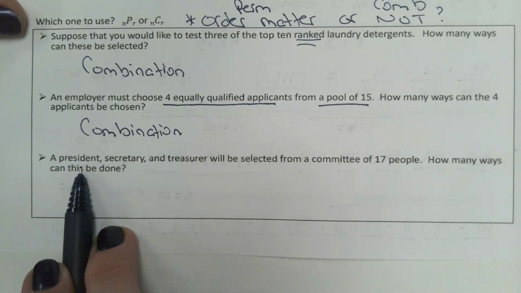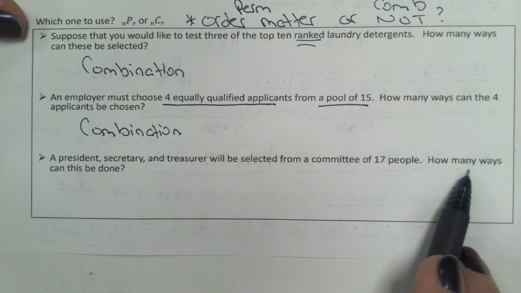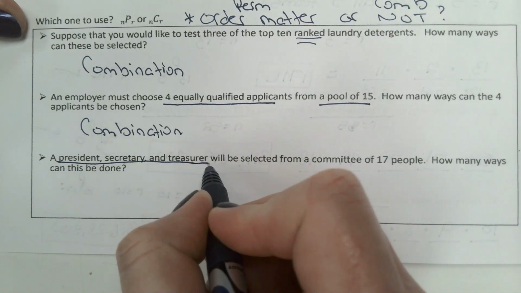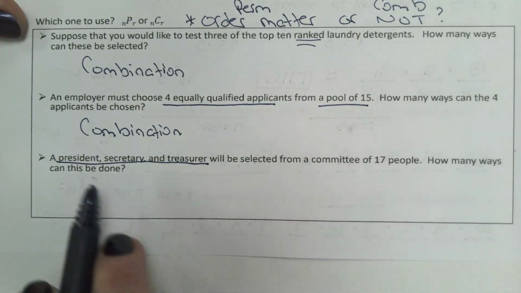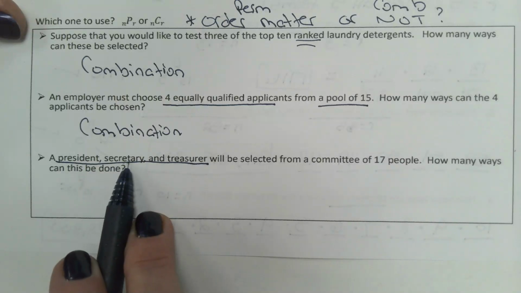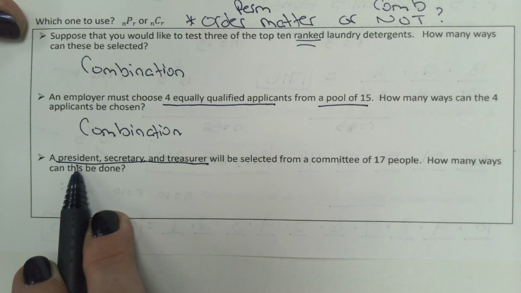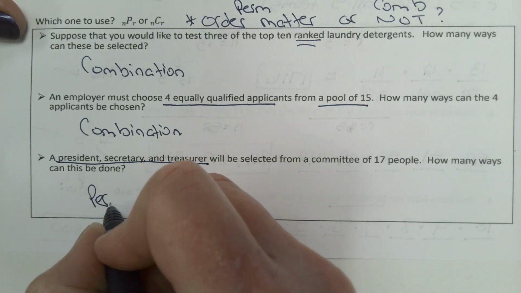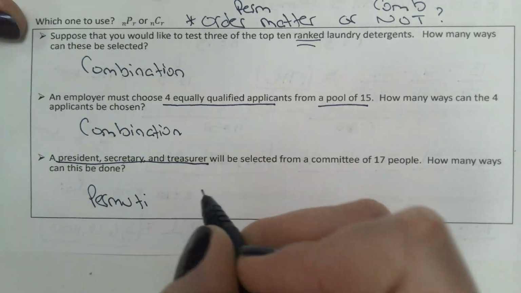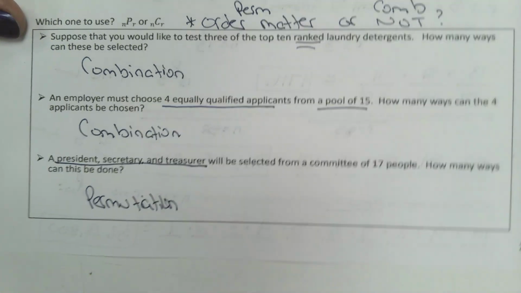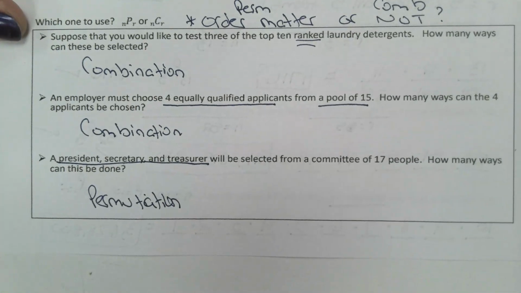The last one says I have a president, a secretary, a treasurer. How many ways can this be done? So anytime that you have a ranking or you have a position, the president's job is very different than the secretary's job. So being selected for the president matters. So this one I decided was definitely a permutation, because the order matters. And check back with the notes. Thanks.